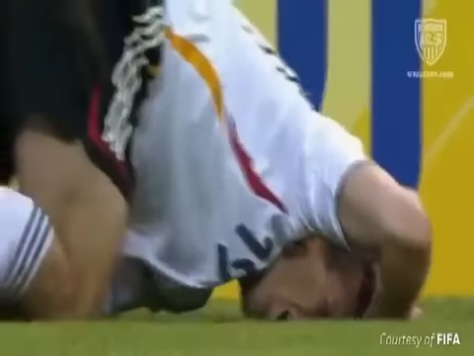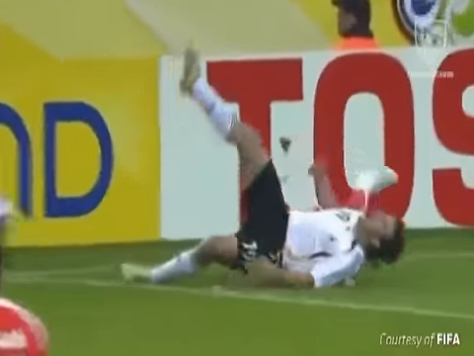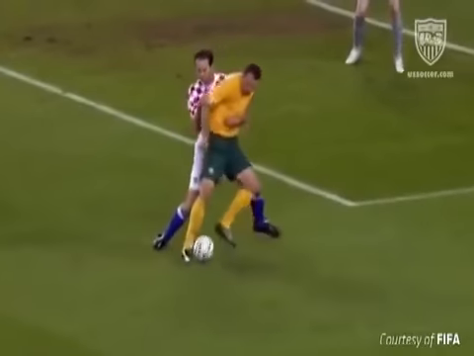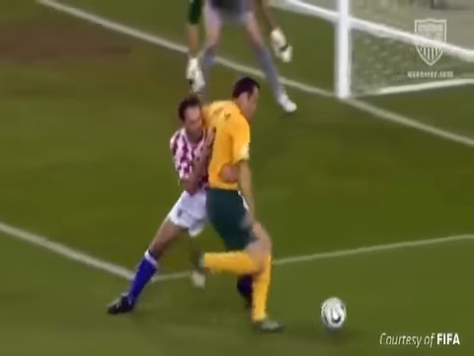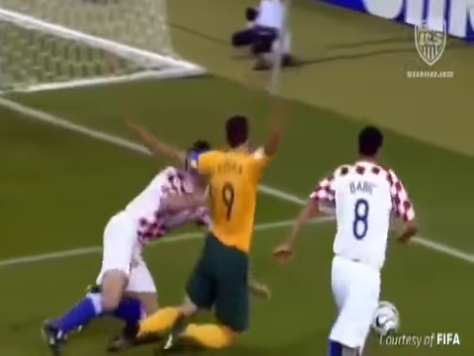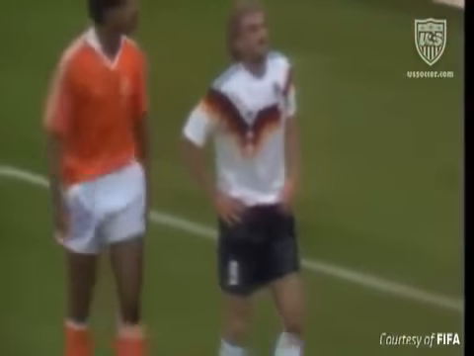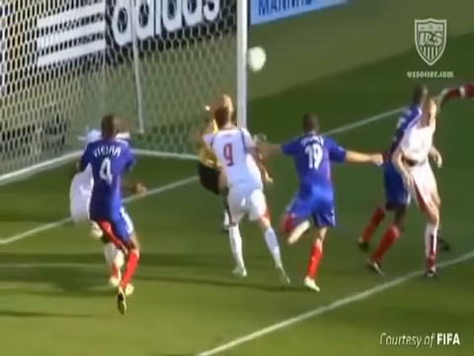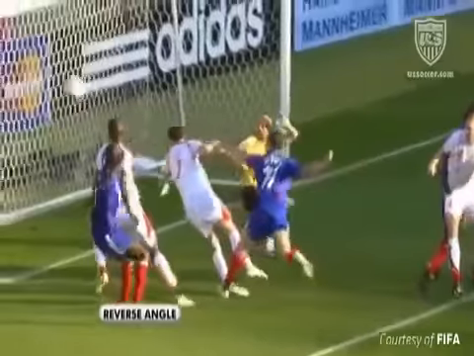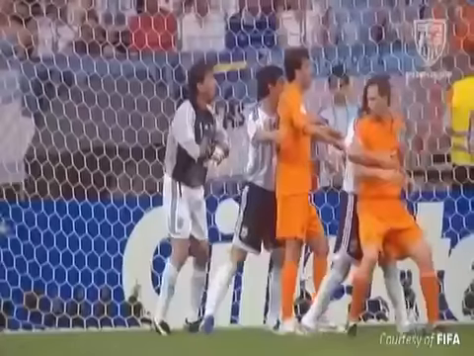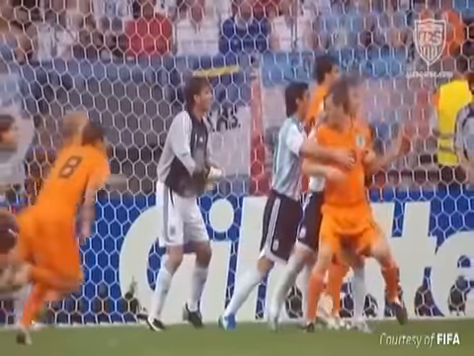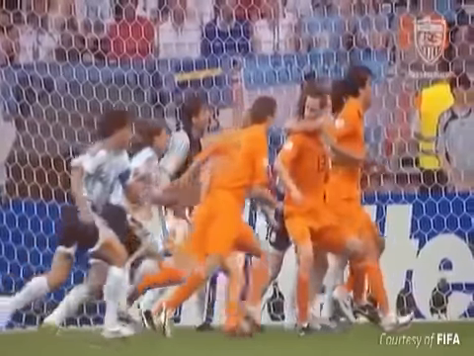A direct free kick is also awarded to the opposing team if a player commits any of the following 3 offences. Holds an opponent, spits at an opponent, handles the ball deliberately. If any of these offences takes place inside the player's own penalty area, a penalty kick is awarded.